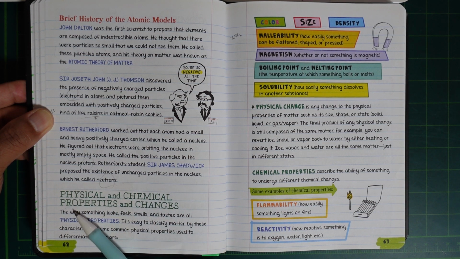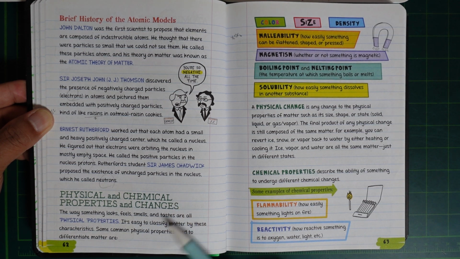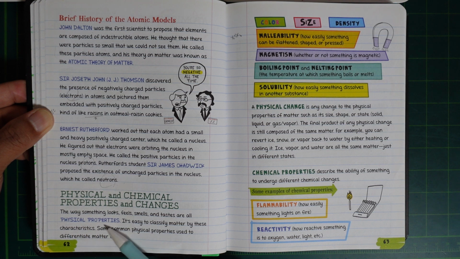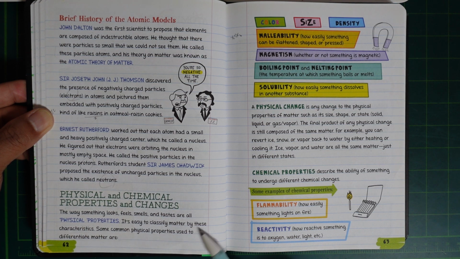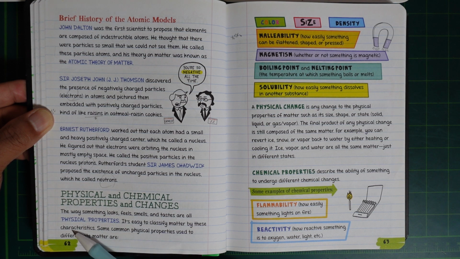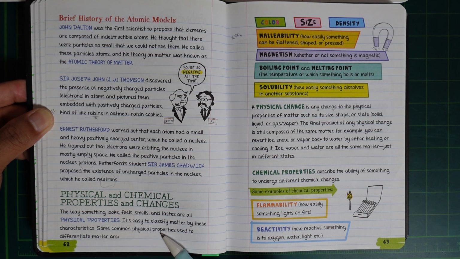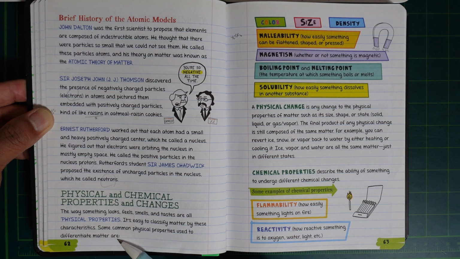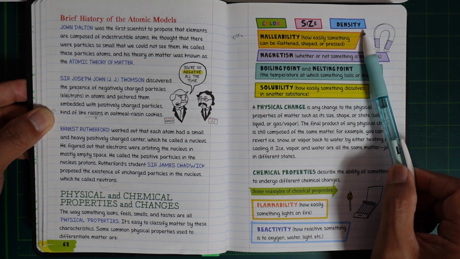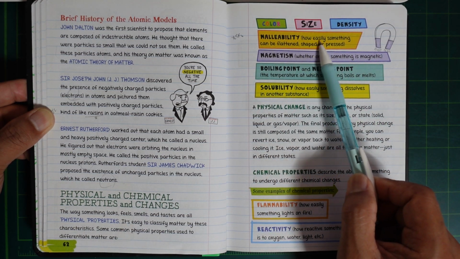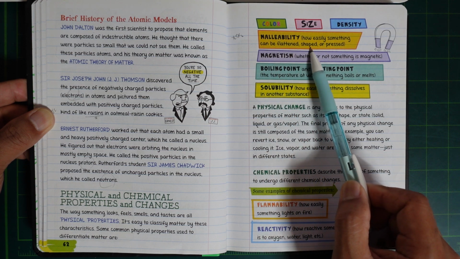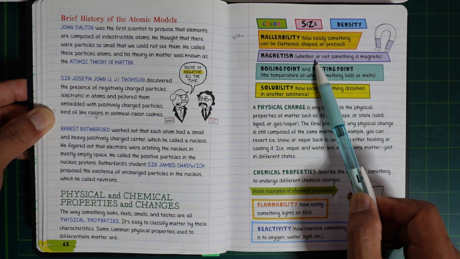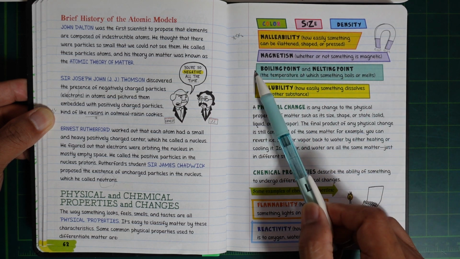Physical and chemical properties and changes. The way something looks, feels, smells, and tastes are all physical properties. It's easy to classify matter by these characteristics. Some common physical properties used to differentiate matter are color, size, density, and malleability, how easily something can be flattened, stretched, or pressed. Magnetism, whether or not something is magnetic.